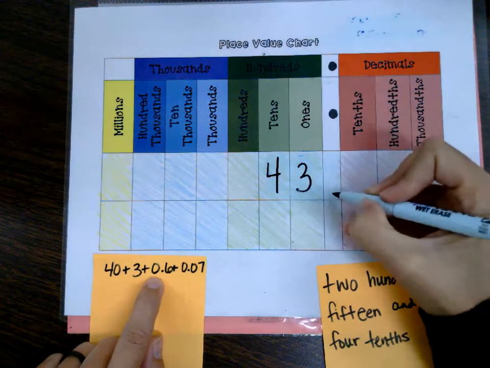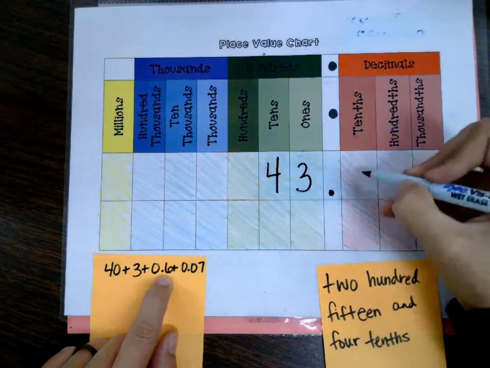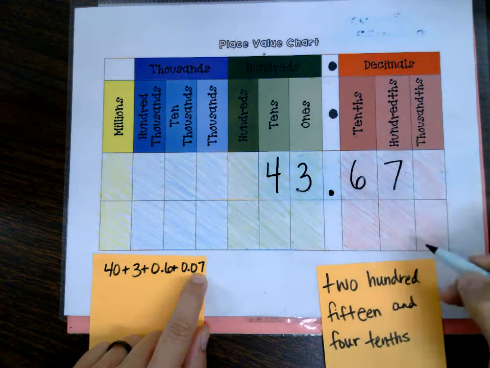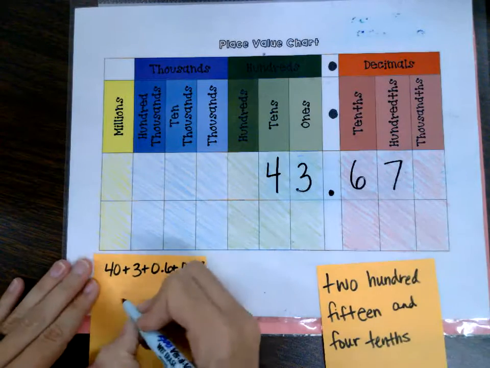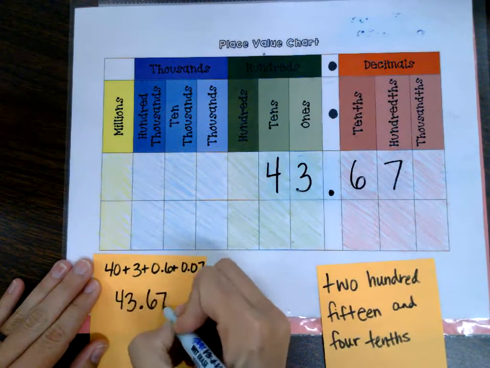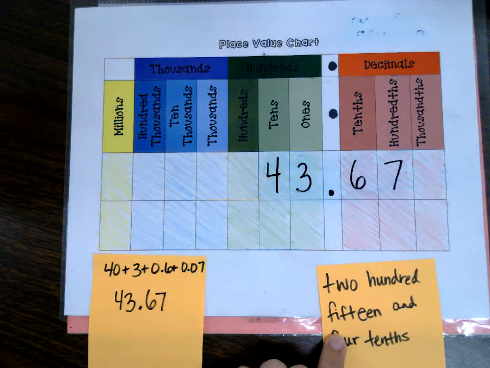Oh, now I have a decimal. So I need to make sure that I have that decimal in there. This is 6/10, 7/100. So I know that the first value is equal to 43 and 67/100. So now I'm going to look at my next value.